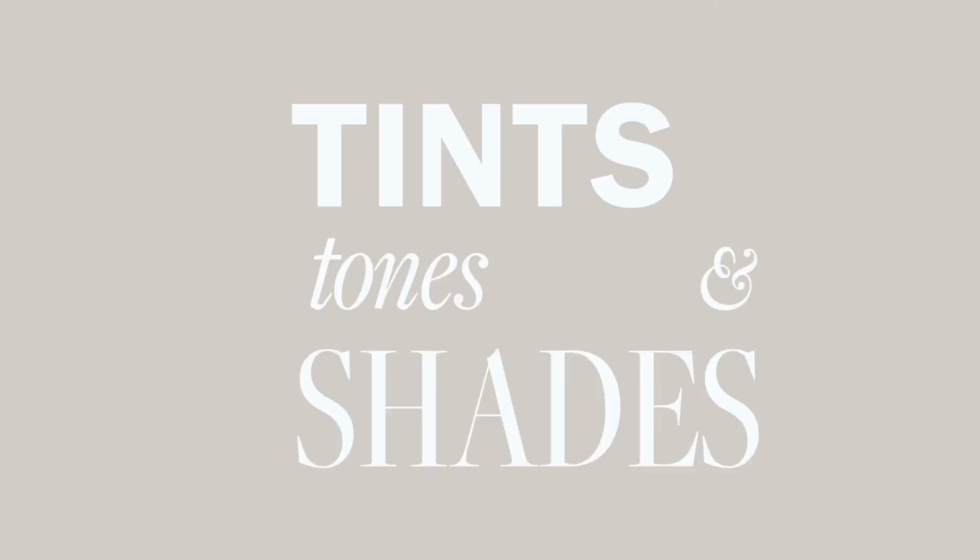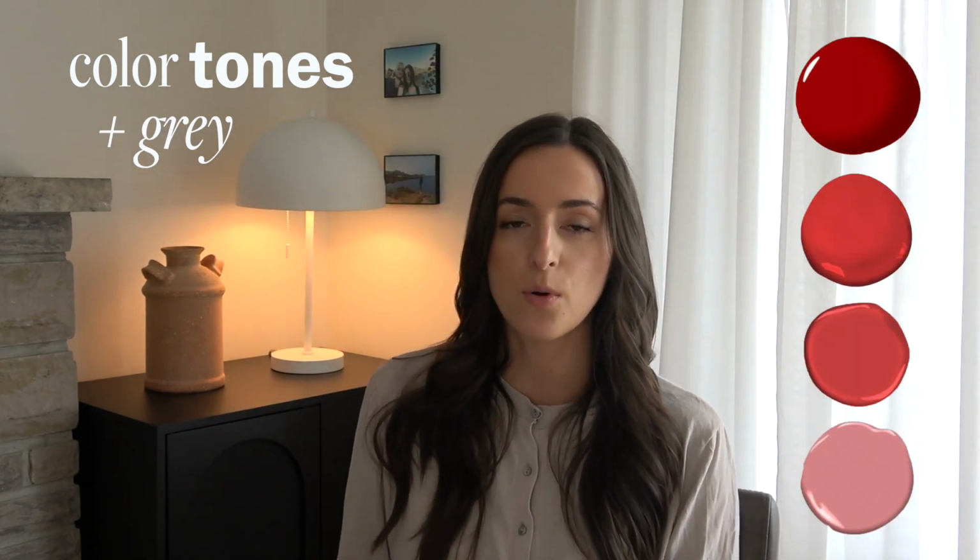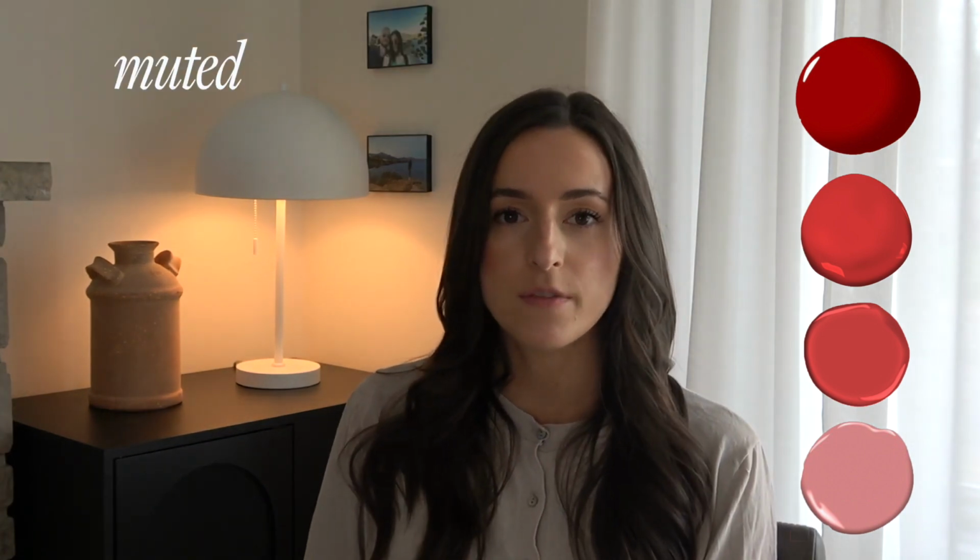So once you understand color temperature, now it's important to understand color tints, tones, and shades. A color tint is taking any color on the color wheel and adding some white to the color. So if you take the color red and add white to it, it's going to make a pink color. Tones is taking any color and adding gray to the color. This is going to desaturate the color and make it feel less bold and bright. It's going to give a more muted version of the color.